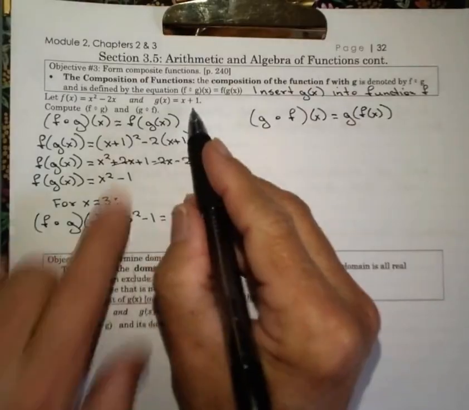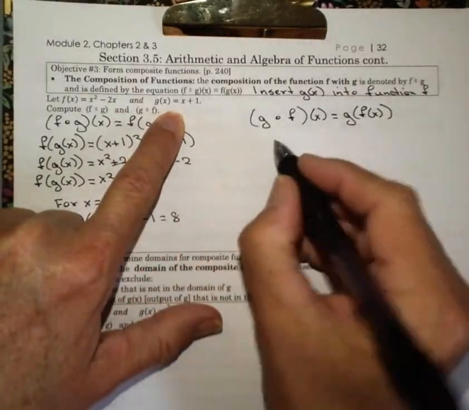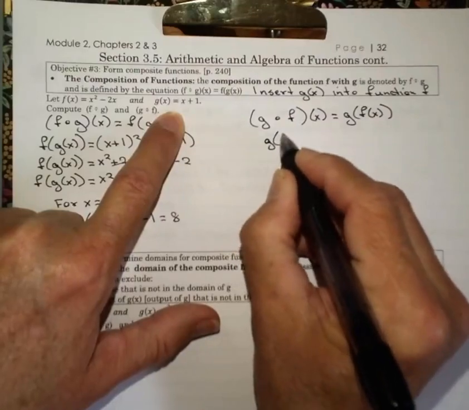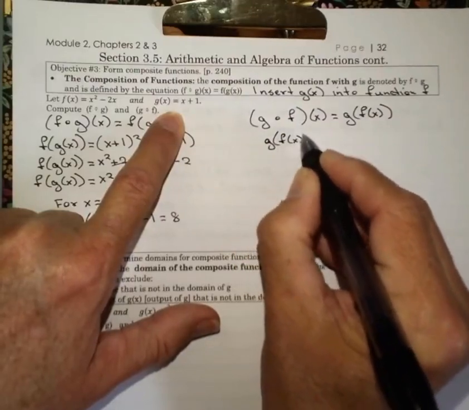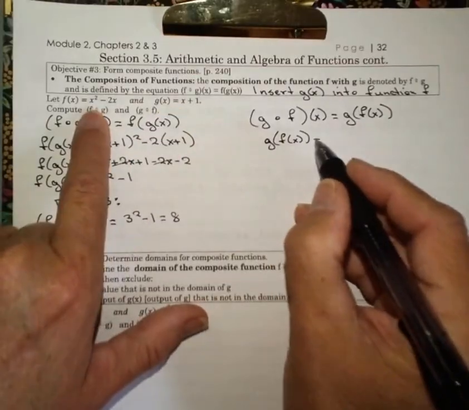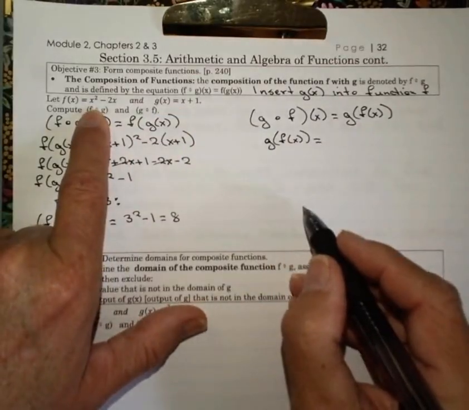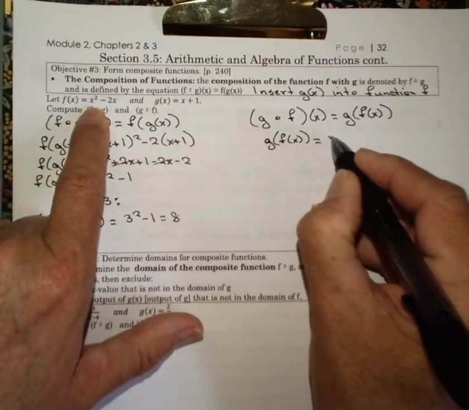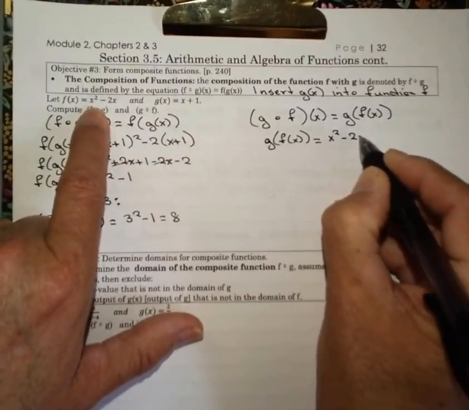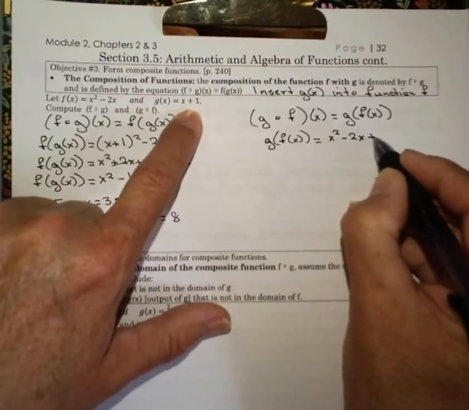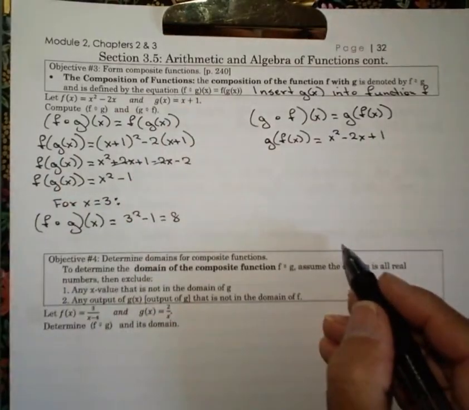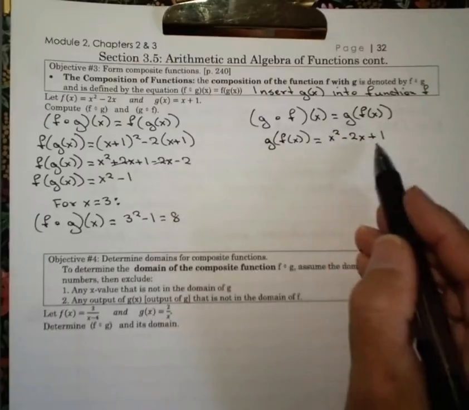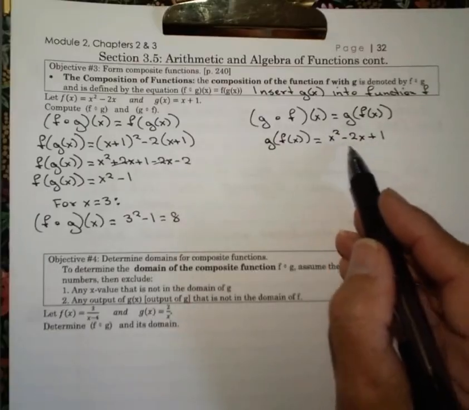So I'm going to take my g function, and everywhere I have an x, I'm going to replace it with the f of x function. So where I have an x, I'm going to say this is really x squared minus 2x. The rest of that function is plus 1. So that's pretty simple. I don't have to do too much else with it. I don't have to worry about a domain here that's going to be an issue.